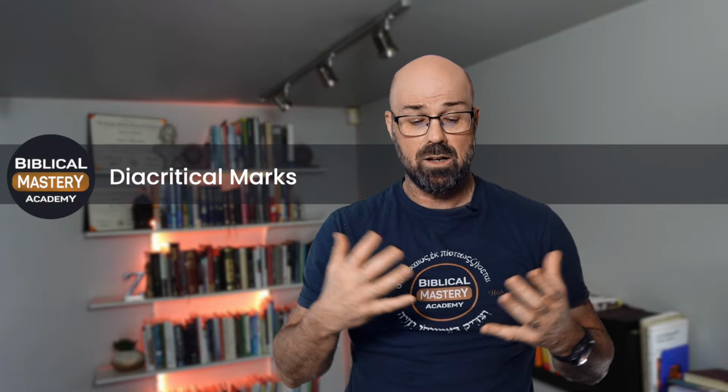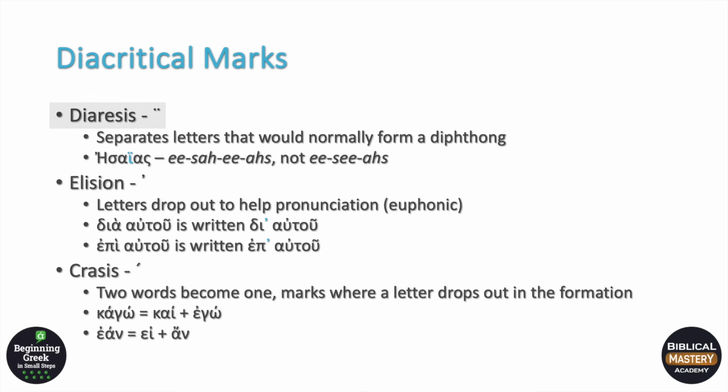There are also some what's called diacritical marks that we find in our Greek New Testaments today, and there are 3 of these that we tend to find occasionally scattered throughout our text. One of these is what's called a diaeresis.